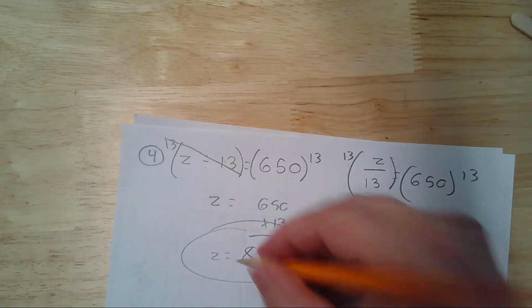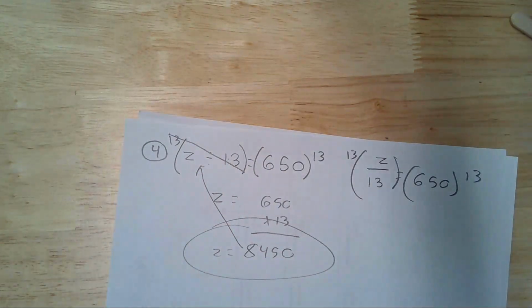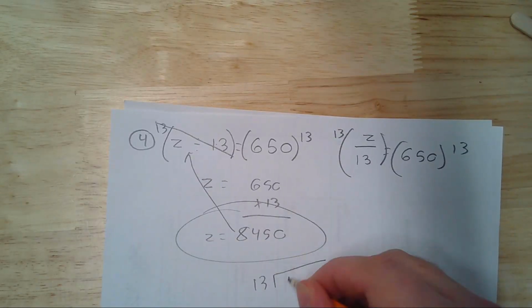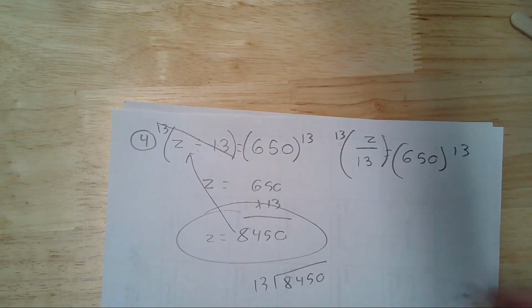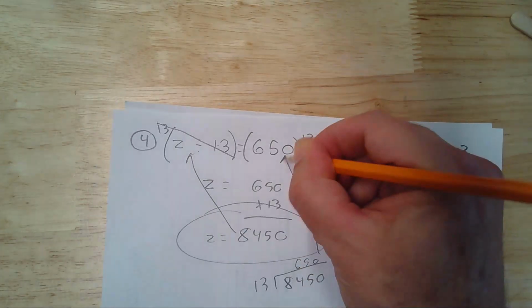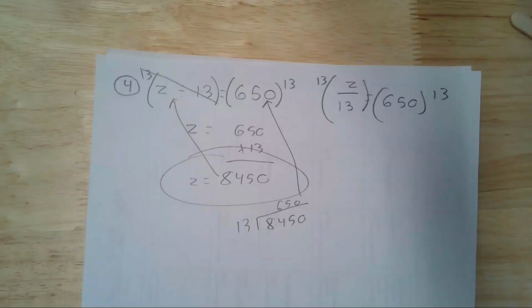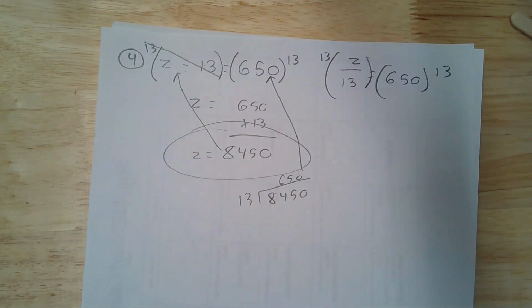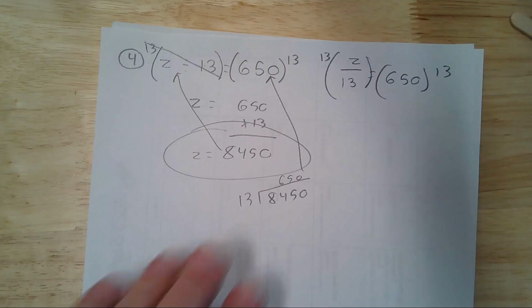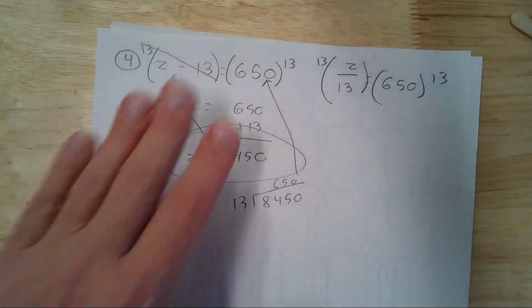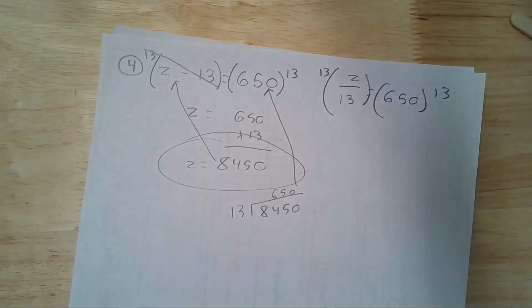Easy to check. If I plug it back in, I won't work it, but this is basically it. When I work that, hopefully I get 650 as my answer to that division problem right there. In this case, it's 8,450 divided by 13 equals 650. What is that number? Where did I start?